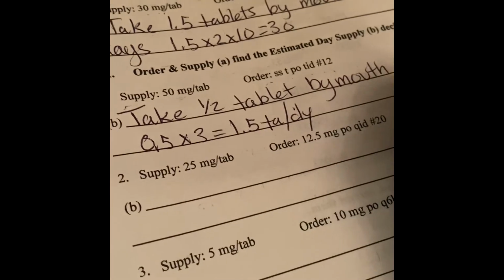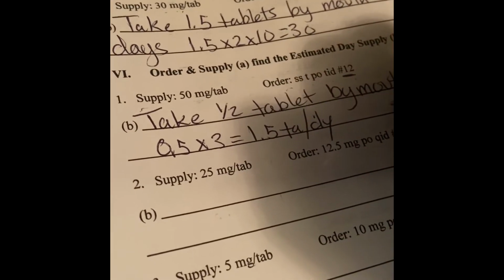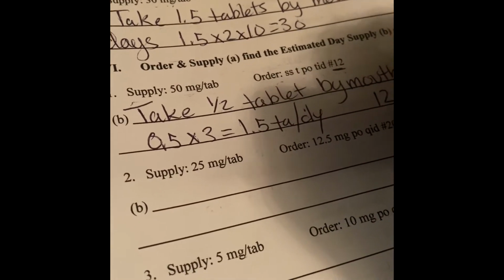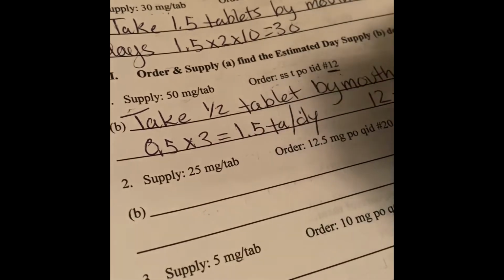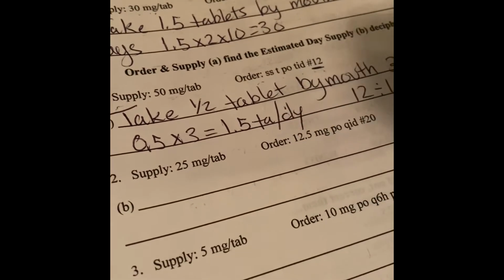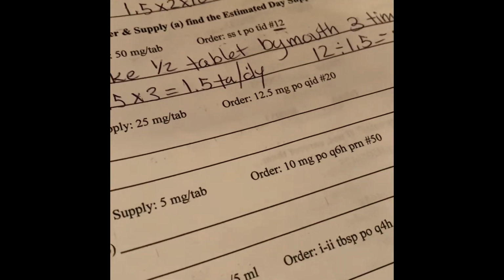And then you have a total of 12 tablets, so you do 12 divided by 1.5, which equals 8. So it's an 8-day supply.